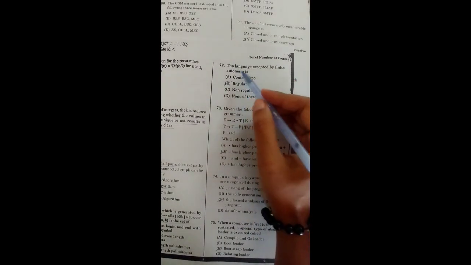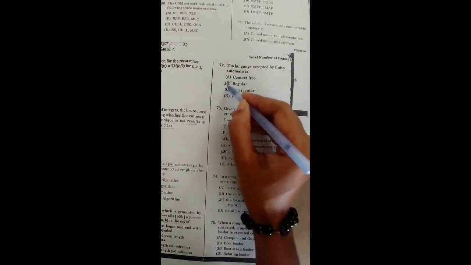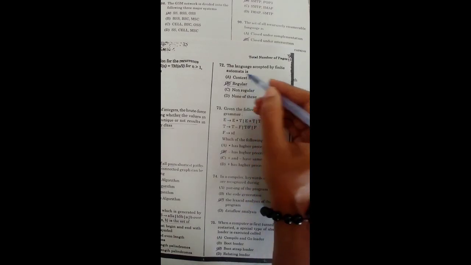Next, 72nd, the language accepted by finite automata is regular language. Finite state automata accept only regular language. So B is the right answer.